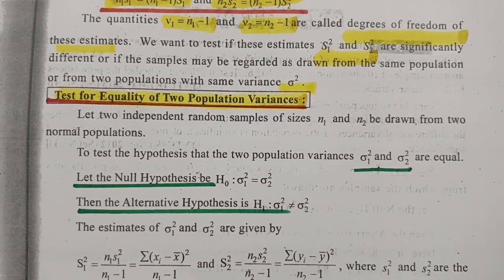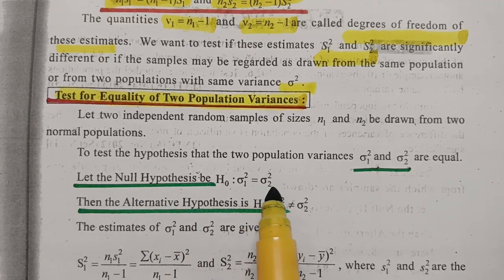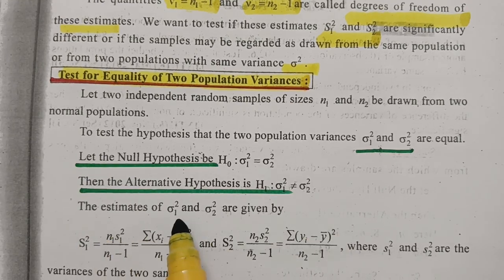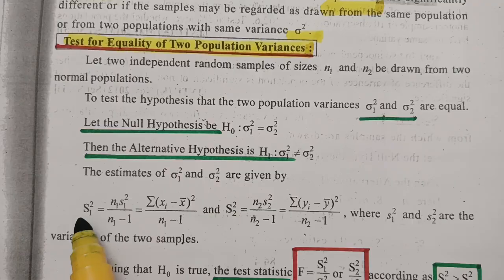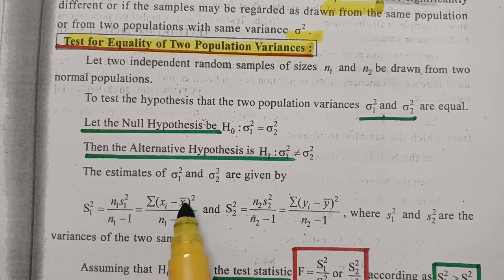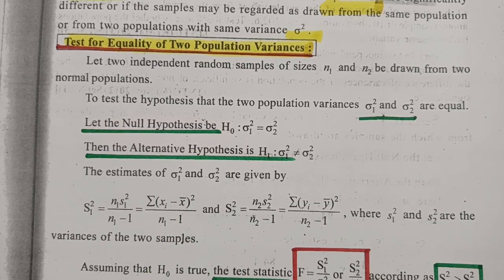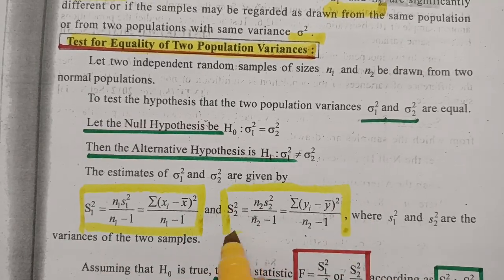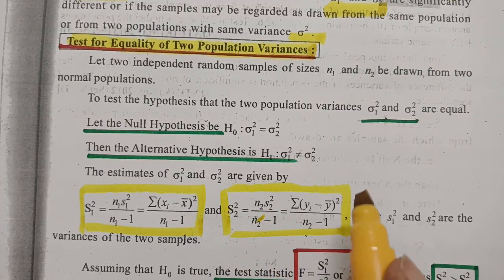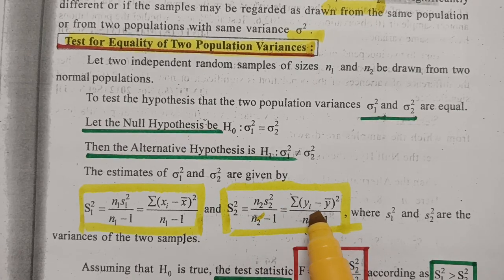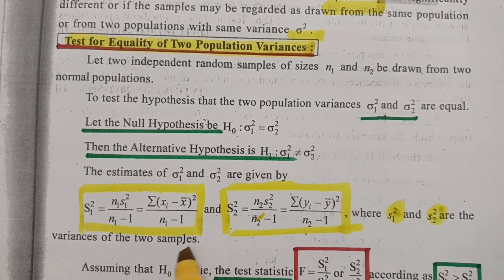As usual, we have to take five steps here. Null hypothesis: sigma 1 square is equal to sigma 2 square. Alternate hypothesis: sigma 1 square not equal to sigma 2 square. The estimates of sigma 1 square and sigma 2 square are given by S1 square is equal to N1 S1 square by N1 minus 1, or else sigma xi minus x bar whole square by N1 minus 1. This is the formula which I am going to use while solving. S2 square is equal to N2 S2 square by N2 minus 1, or also sigma yi minus y bar whole square by N2 minus 1, where S1 square and S2 square are the variances of the two samples.